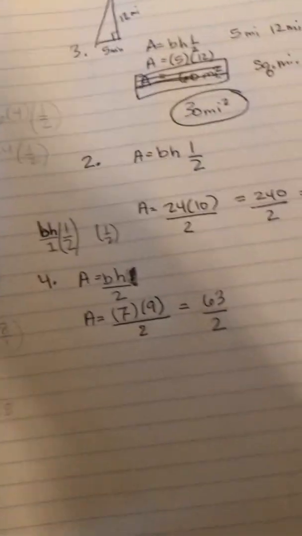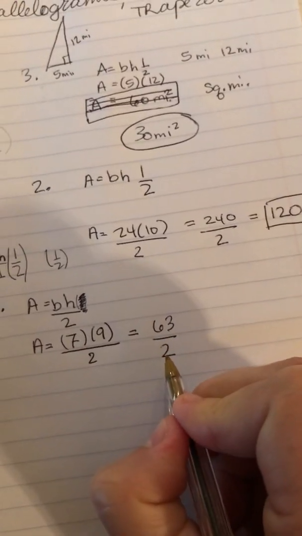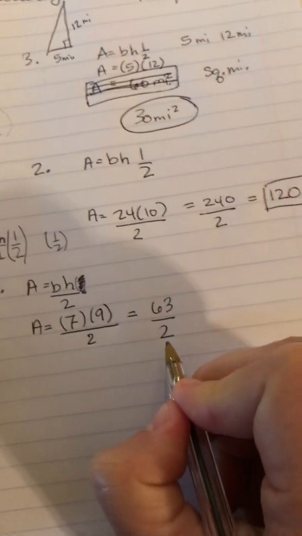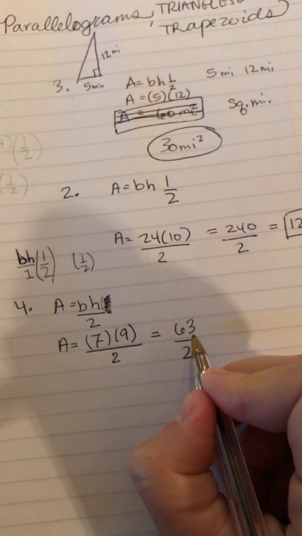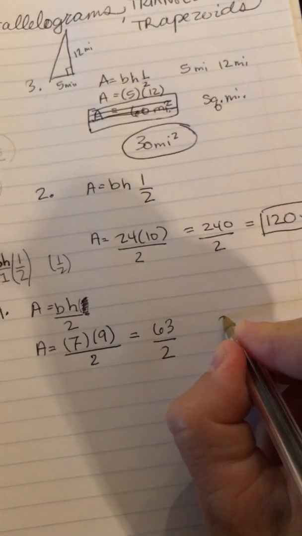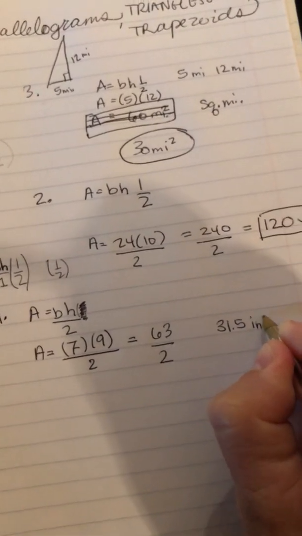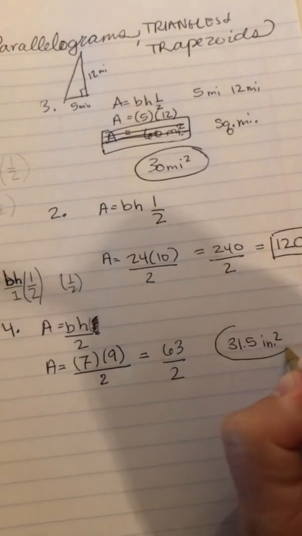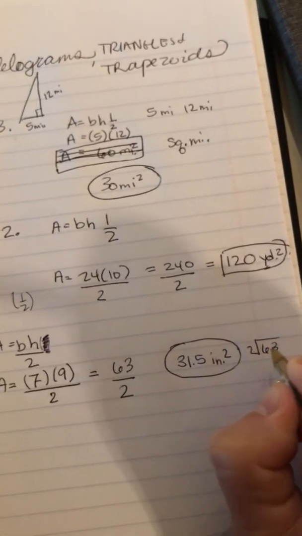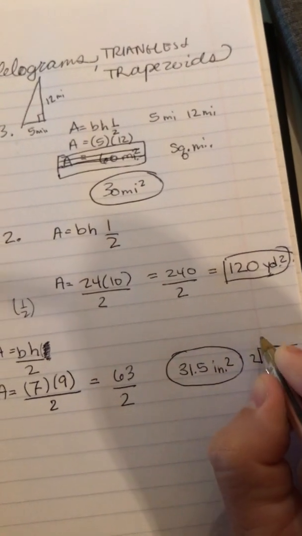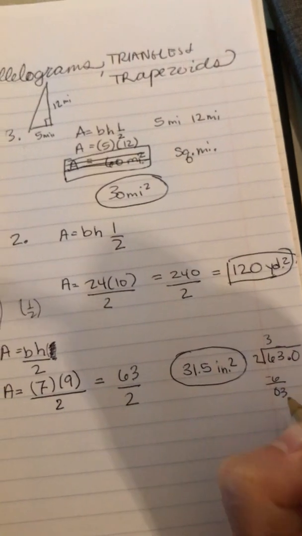So we're going to need an uneven answer right here. 60 divided by 2 would be 30, and that leaves 3. We've got to divide that by 2. That's 1.5. So 31.5 inches squared would be the answer, but I'm going to do that math over here to the side too. 63 divided by 2, so 3 times 2 is 6, and then that leaves a 3 left over.